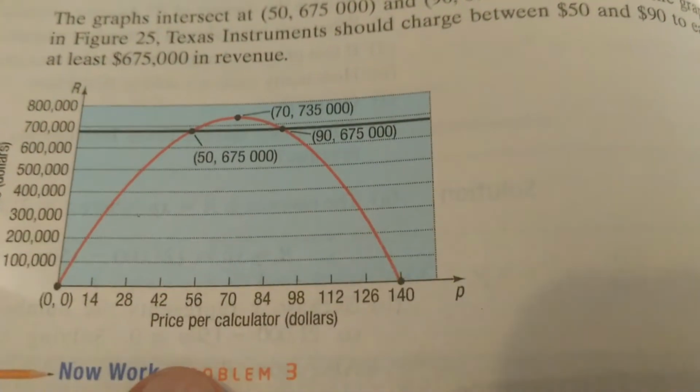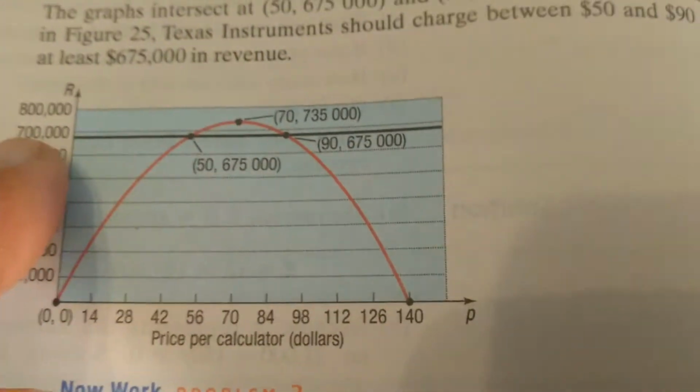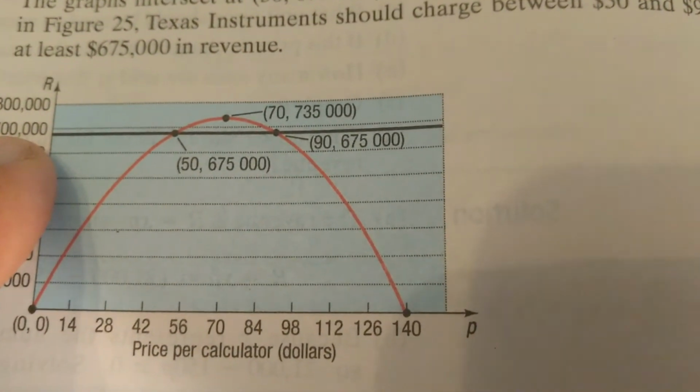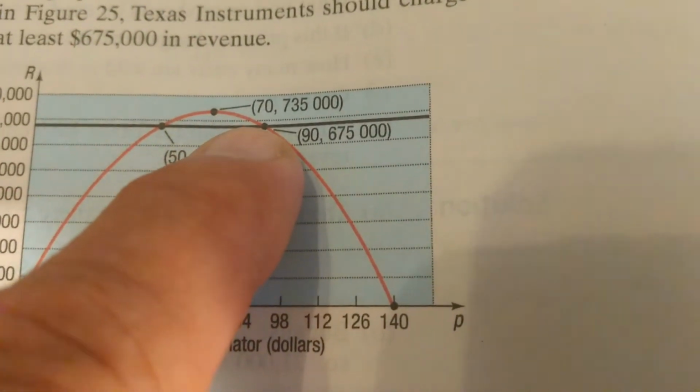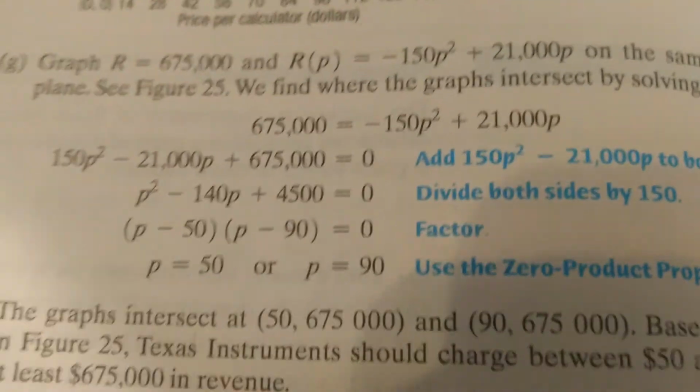We could also look at this. If we're looking for a revenue of 675,000, we could go to the graph, draw a straight line, and we get 50 and 90. Two different ways to get the same answer.